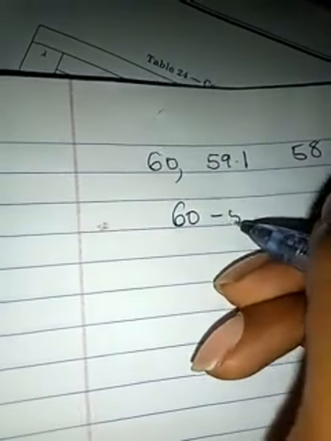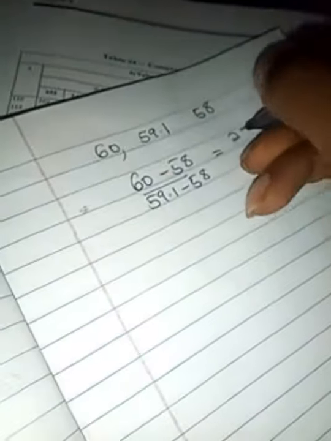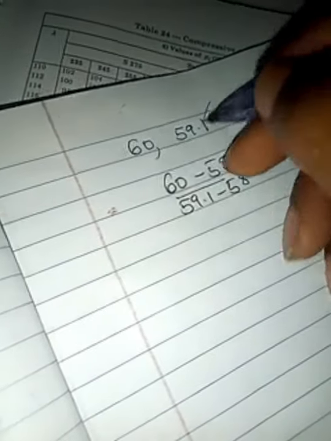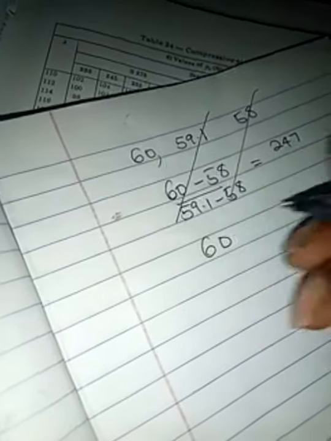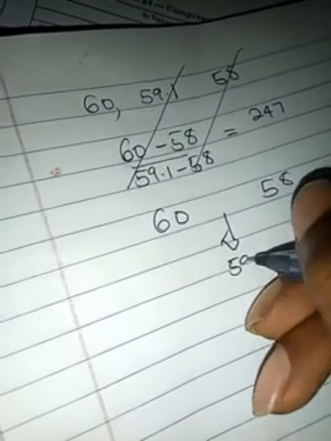So I'm interpolating between 58 and 60. So what would that be? 60 minus 58 over 59.1 minus 58 equal to. So you go to 60 and trace for the value of 60. The value of 60 is 247. Oh, sorry, I got this interpolation wrong. So I'm interpolating between 60 and 58, and the value I'm looking for is 59.1.